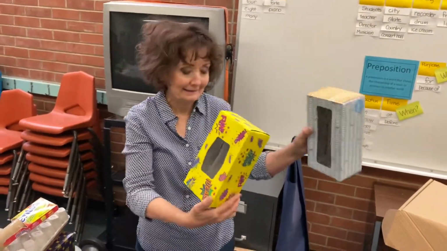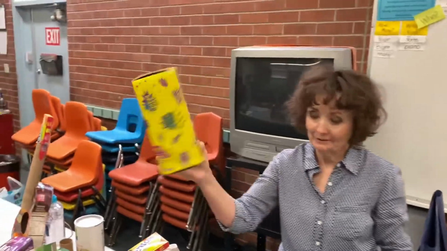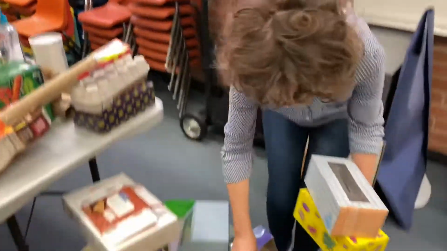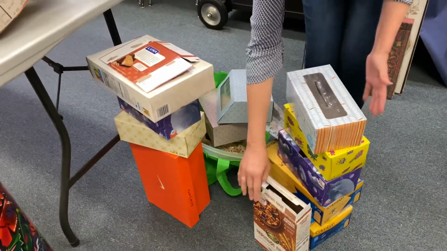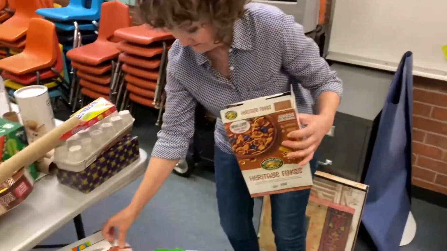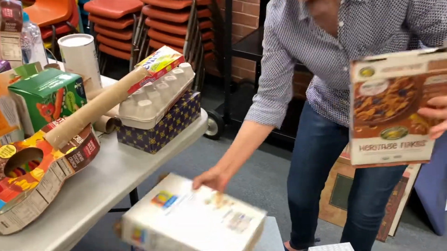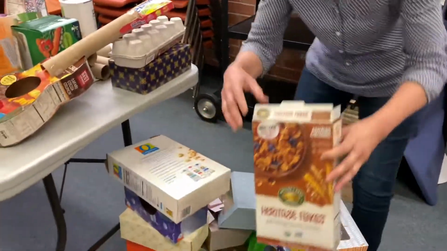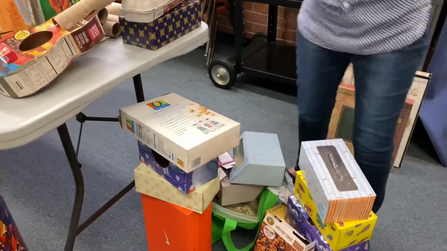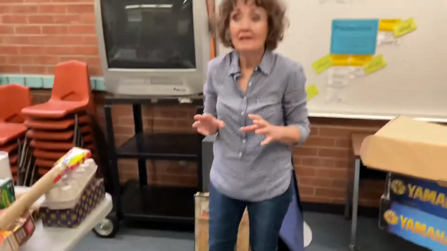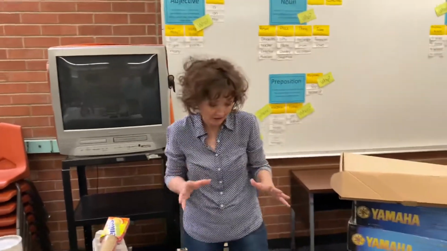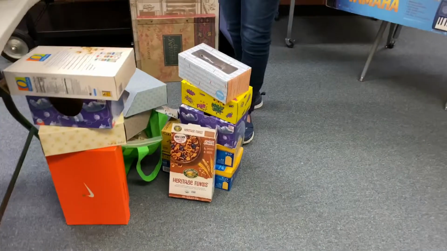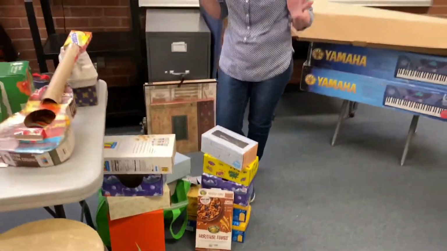So we have our trusty Kleenex boxes. This one is awesome. I love this one. This is a cool one. And here's another one that's pretty cool. We have our cereal box. And the cereal box is just a really great shape to make things with. So be collecting some. For the dollhouse, you're going to need 2 shoe boxes. I may make mine out of these boxes, but they're similar to a shoe box. But you need 2 of those if you want to make the dollhouse.